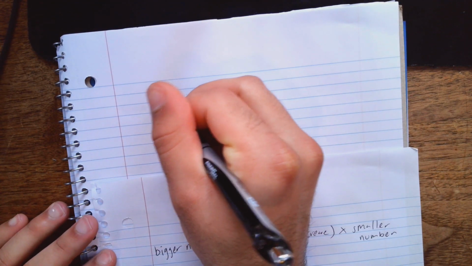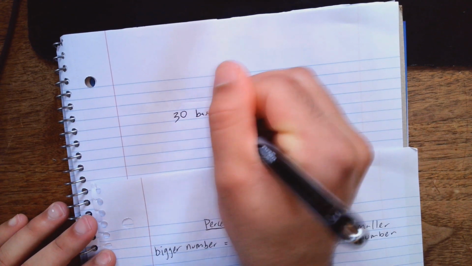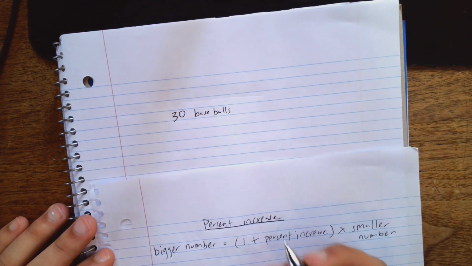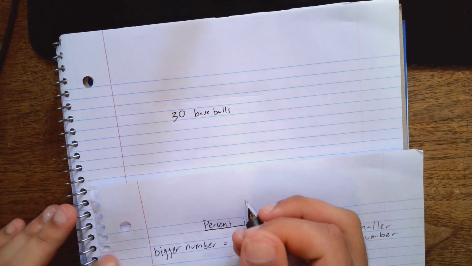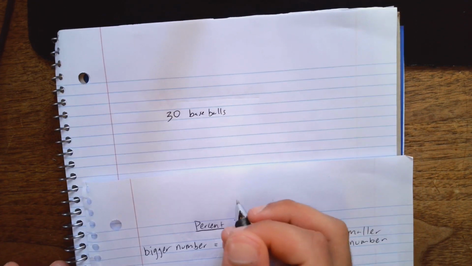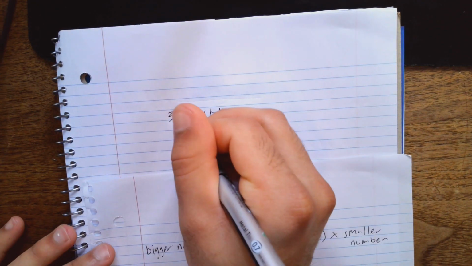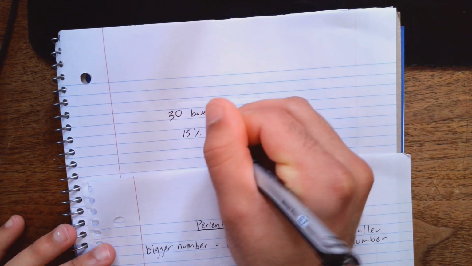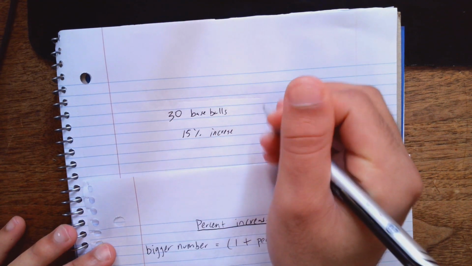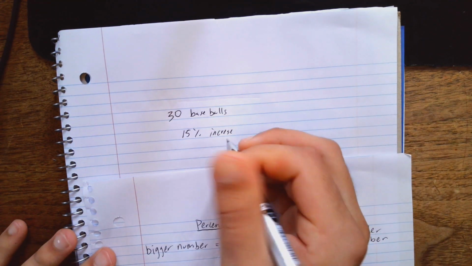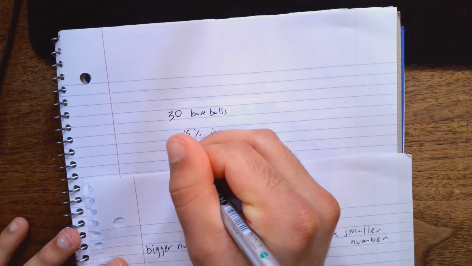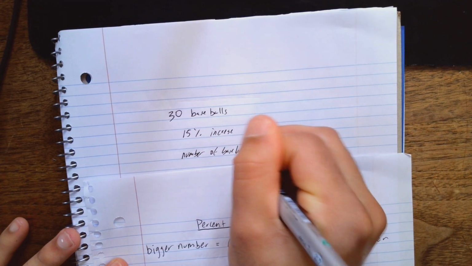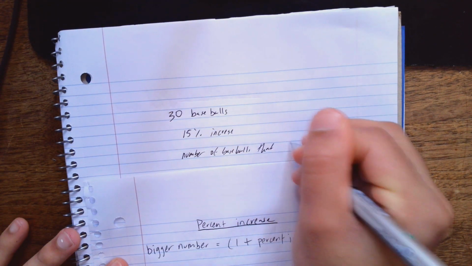So let's say I have 30 baseballs in my collection, and I purchase some number of baseballs, and my collection increases by a size of 15%. And what I want to find is the number of baseballs that I now have.